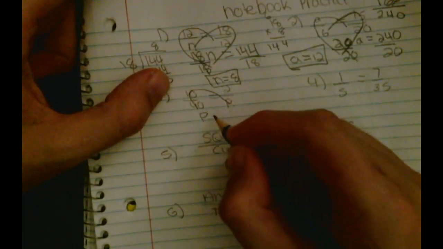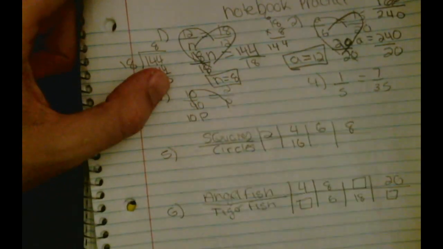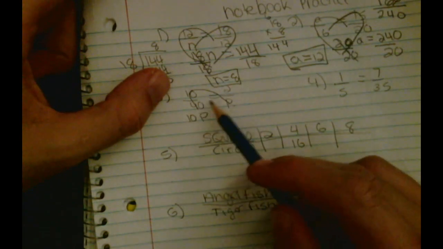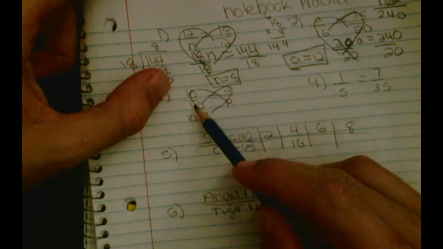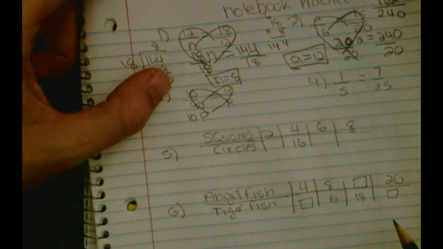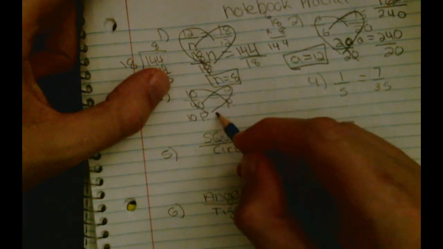Let's begin by multiplying our letter times our number. We end up with 10p. Next, we'll multiply 40 times 2. It's a funky looking heart there. 40 times 2, which is 80.